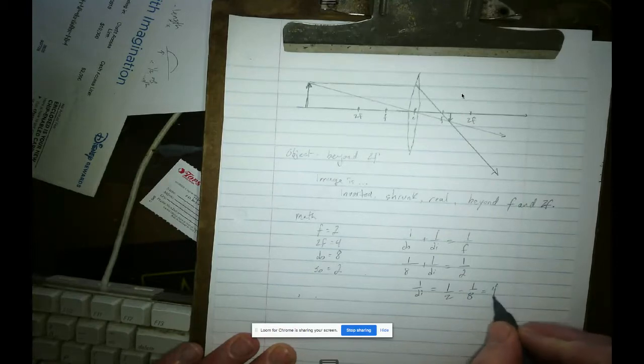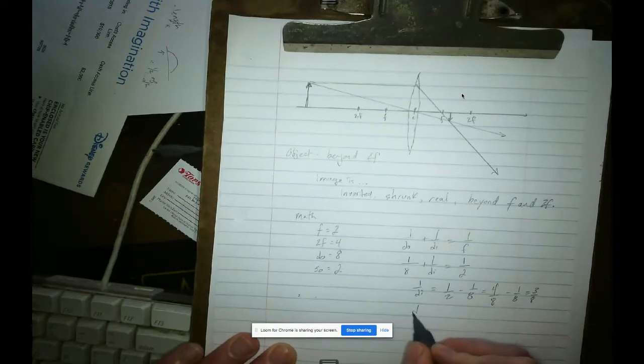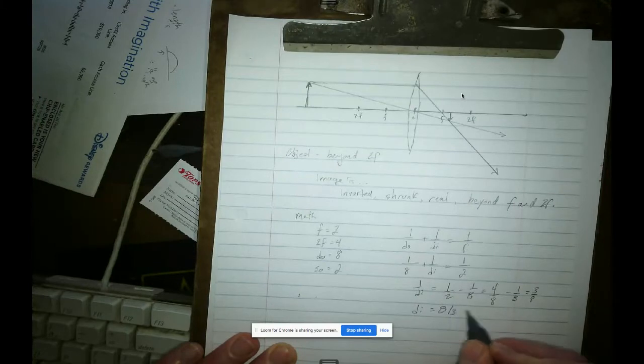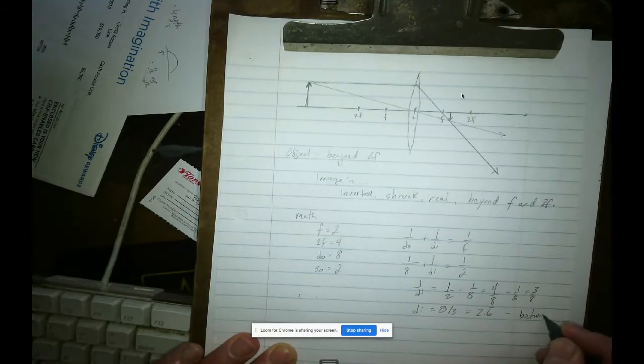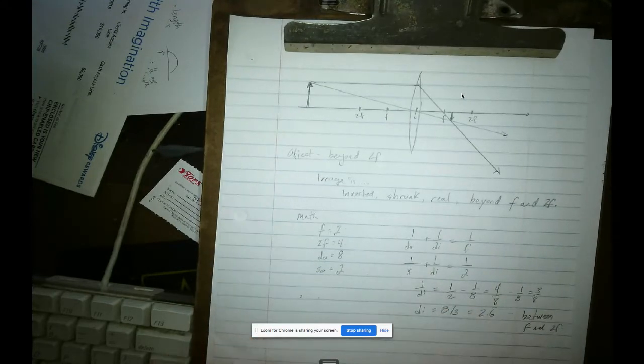It's going to be 4/8 minus 1/8, which is 3/8. So dI is going to be 8/3, which ends up being 2.6 repeating. Now you'll notice that's between F and 2F, because F was 2 and 2F is 4, so it's between the two, just like we see on here.